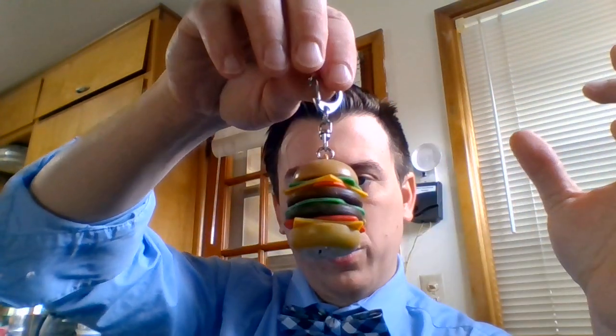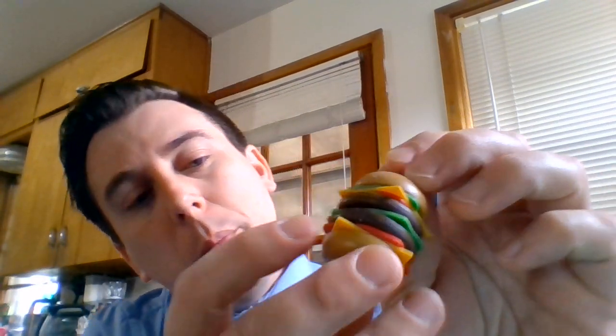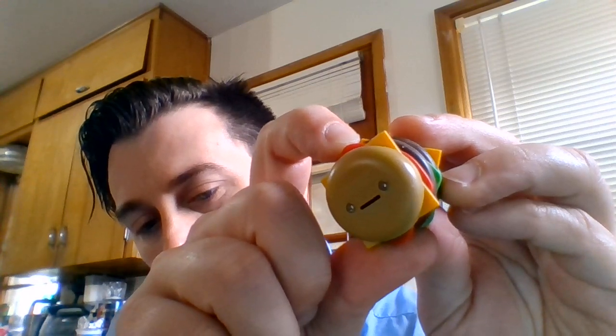So this is my little 1.5-year-old daughter's toy. And it's got a little button hidden right here. Listen carefully. I don't know if you could hear that at all. It makes a little belch.